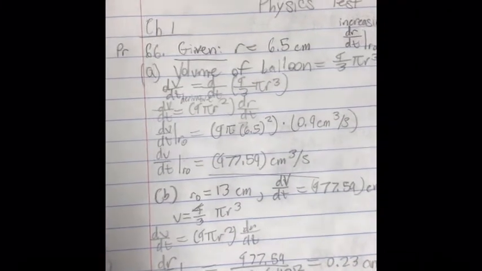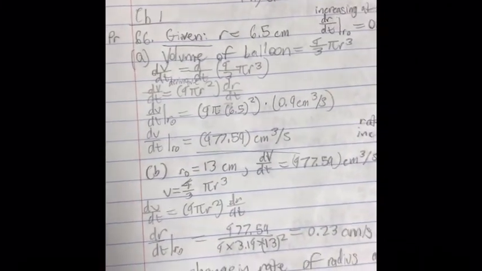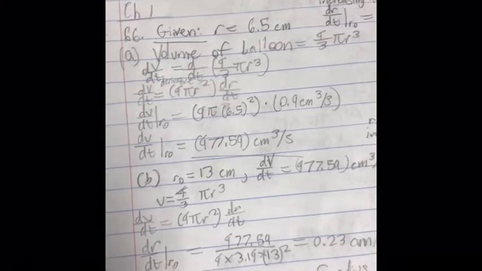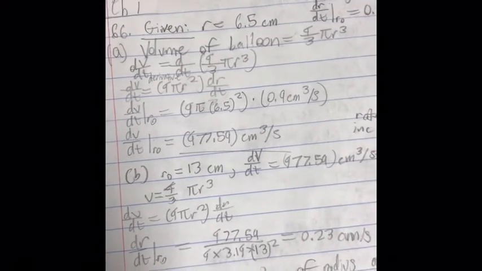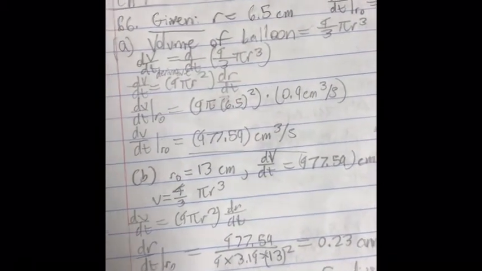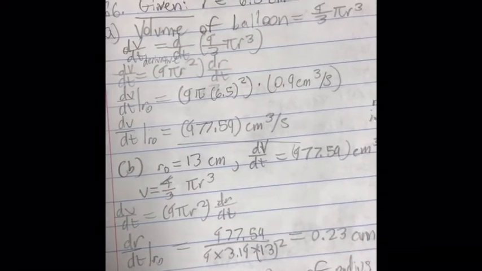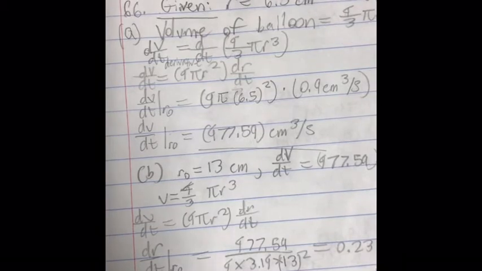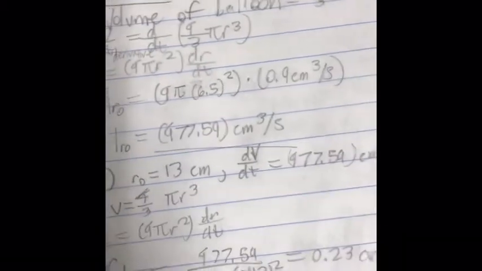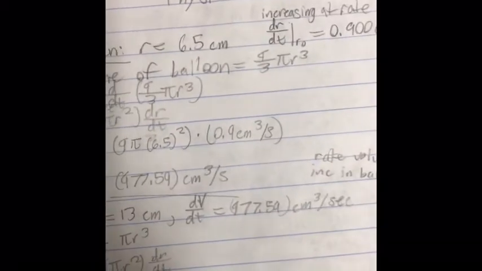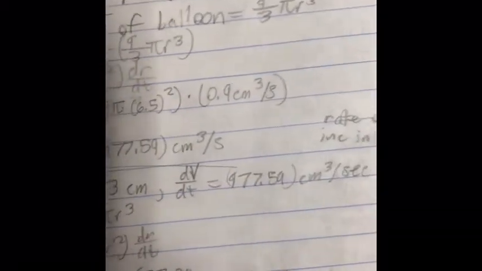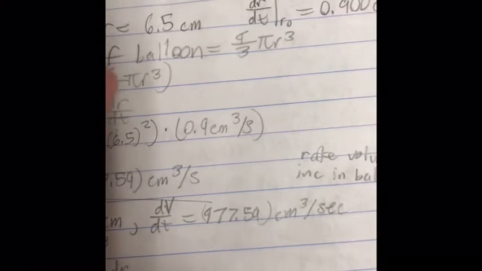Okay, so this is problem number 66 on chapter 1 that I did. Air is blown into a spherical balloon so that when its radius is 6.5 centimeters, its radius is increasing at 0.9 centimeters per second. Find the rate at which the volume of the balloon is increasing. So basically, I got the radius and the derivative of the radius, and I did the derivative.